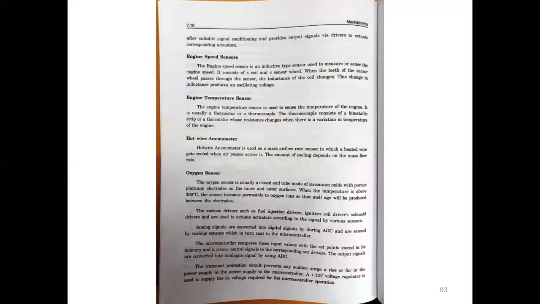So, engine speed sensor. The engine speed sensor is an inductive type sensor used to measure or sense the engine speed. It consists of a coil and a sensor wheel. When the teeth of the sensor wheel pass through the sensor, the inductance of the coil changes. This change in inductance produces an oscillating voltage.